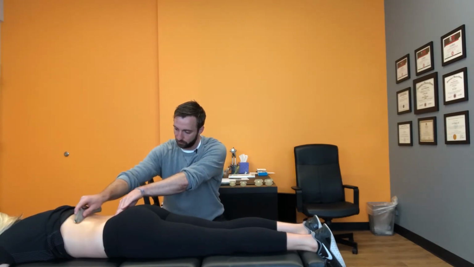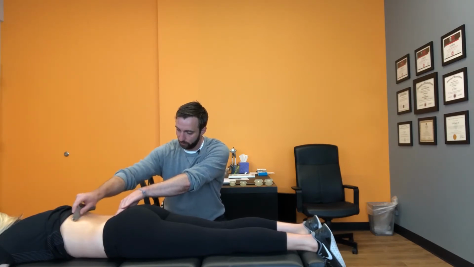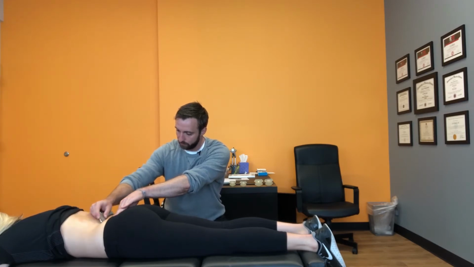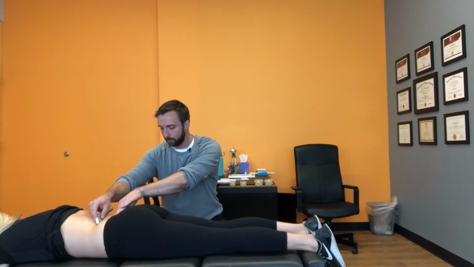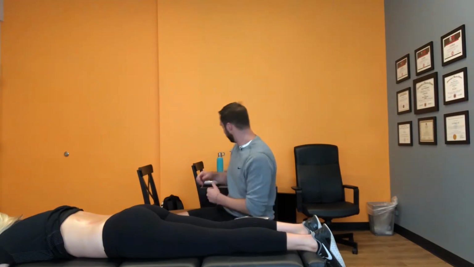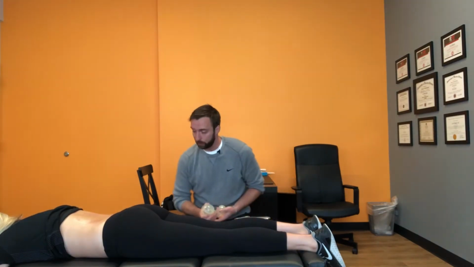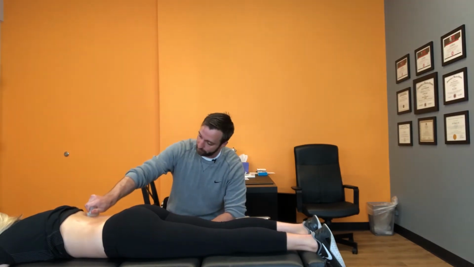Just slow and controlled to decrease the tone of those spinal erector muscles of the low back. So we do that for a minute, and then we want to follow it up with some cupping. So we do in the clinic because we use these silicone cups, and what they do is they lift up on the skin to bring blood flow to the area and to speed the healing process.